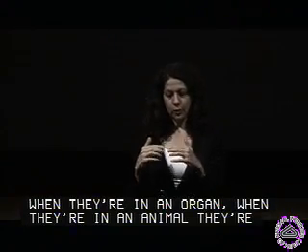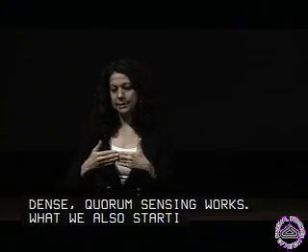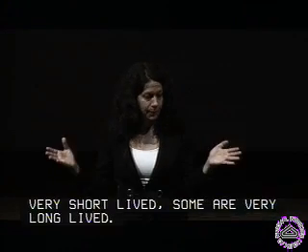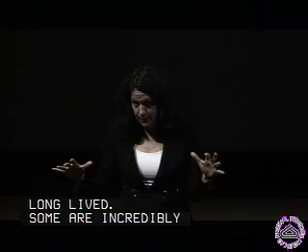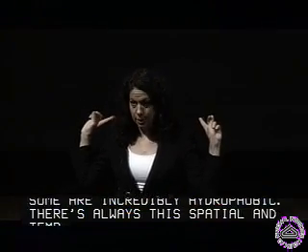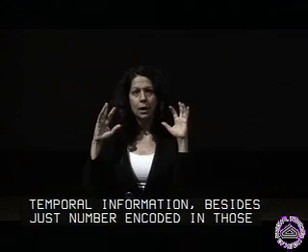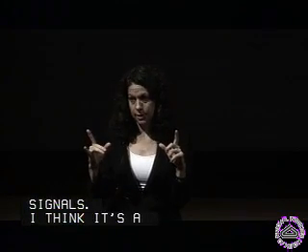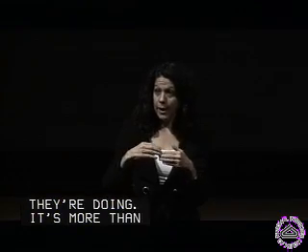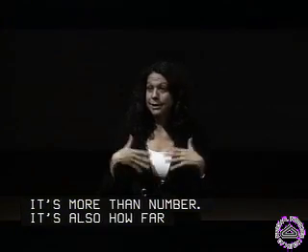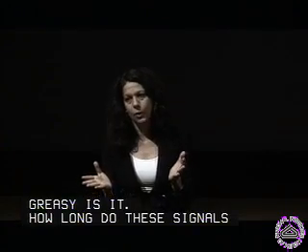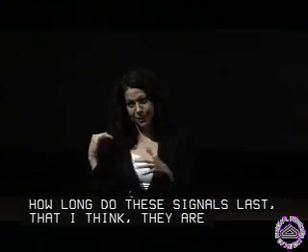And what we're also starting to learn about the molecules is that some are very short-lived, some are very long-lived, some are incredibly hydrophobic, some are incredibly hydrophilic. So there's all this spatial and temporal information, besides just number, encoded in those signals, right? So I think it's a very sophisticated computation that they're doing. It's more than self and other and number, right? It's also how far away, how greasy is it, how hydrophilic is it, and how long do these signals last? And I think they are accessing all of that information by making these different chemicals.